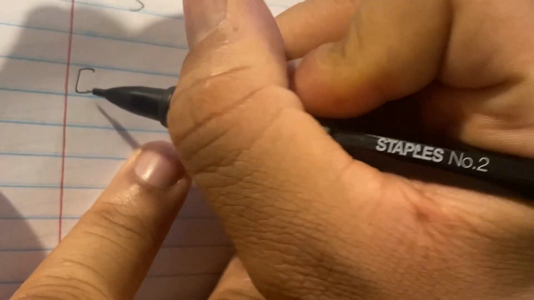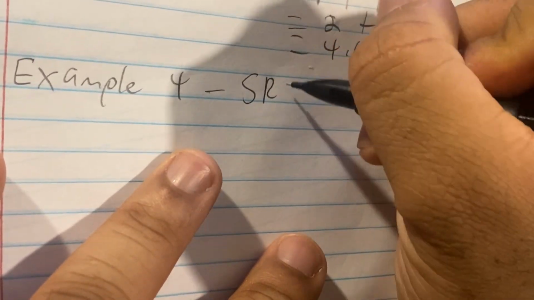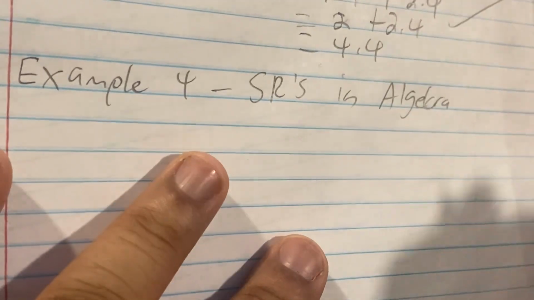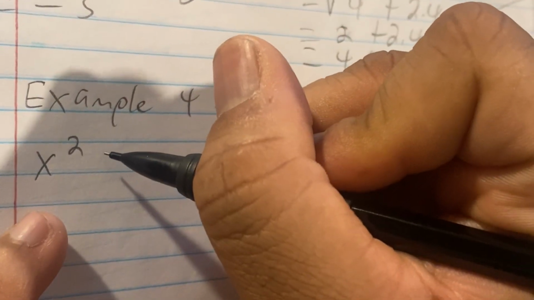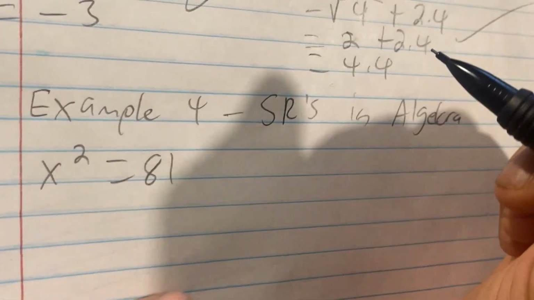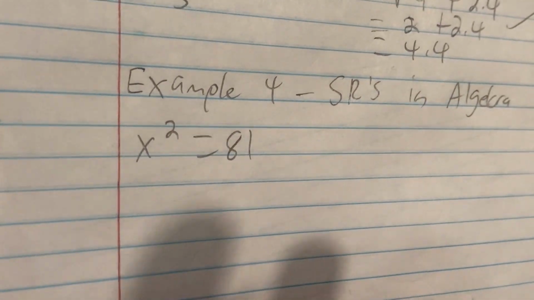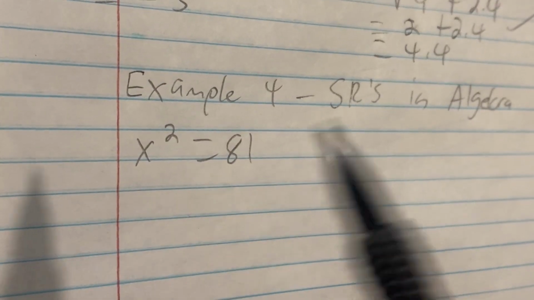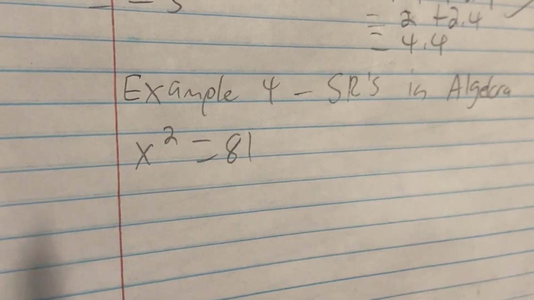It's going to be example 4. And it's going to be square roots in algebra. Fun. We're gonna do x squared equals 81. So this one's a very easy one, but you have to be careful because we want to get x by itself, but however, right now x is being multiplied by x.